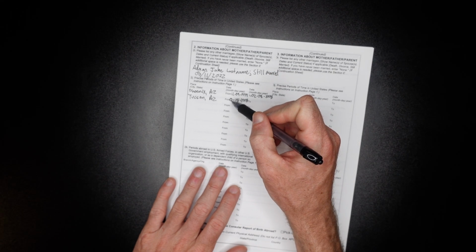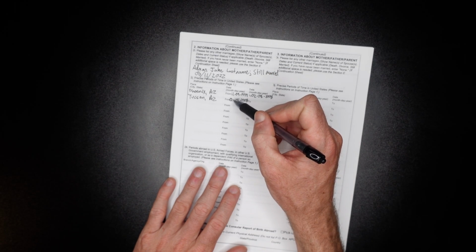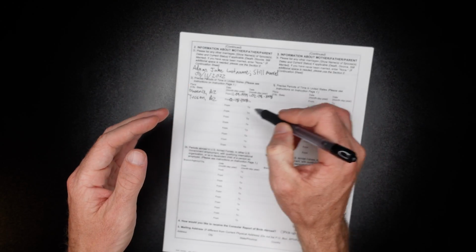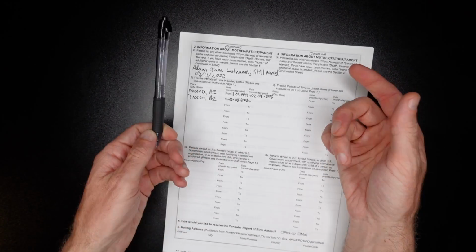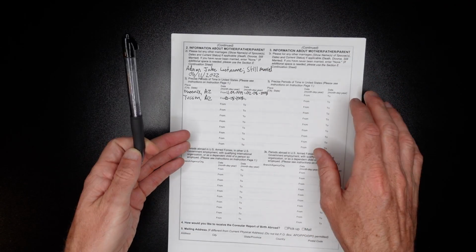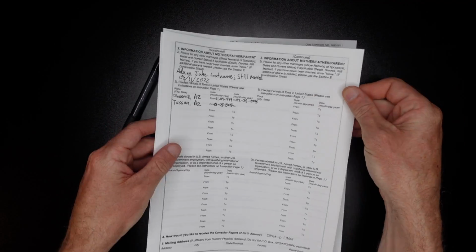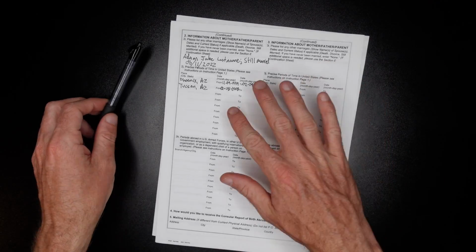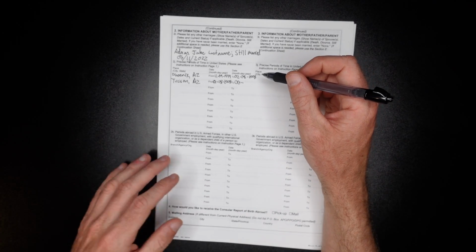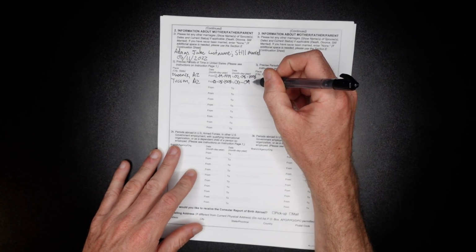And can you see that I made a little mistake right here? I kind of made my 0 over top of my 2. If you make a mistake, you can't just cross it out or anything like that. They're gonna want you to restart and get a whole new application. So that's why I like to do it page by page like this too. If you mess up on one page, you can just print off the page that you messed up on and start over. Anyways, after we moved there, let's say we lived there until June 9th, 2022.